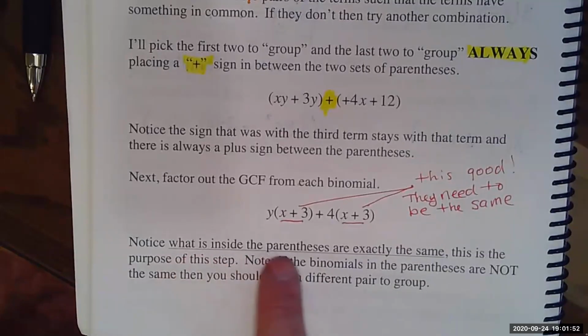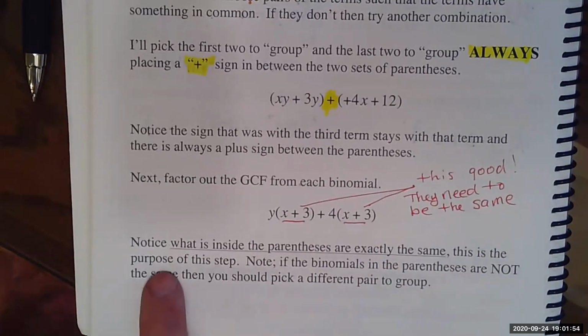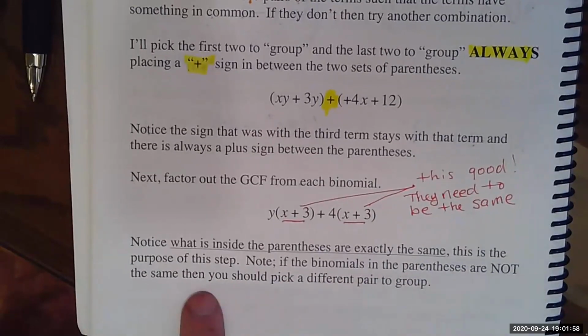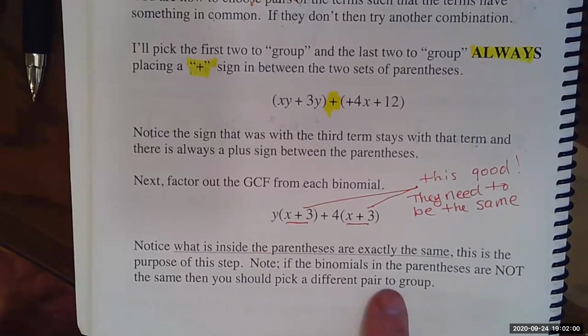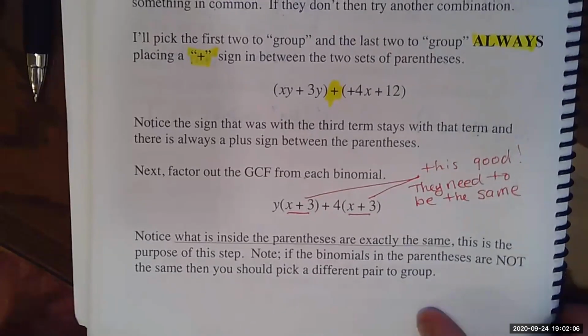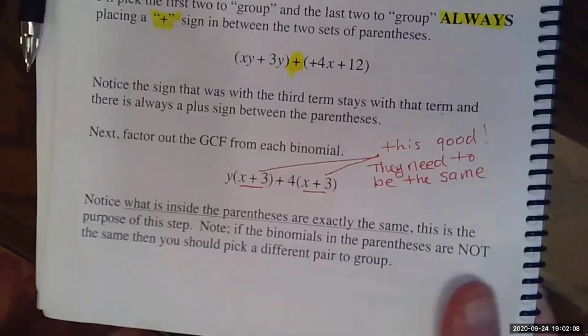All right, notice what's inside the parentheses is the same. This is the purpose of the step. If the binomials in the parentheses are not the same, then you should have picked a different pair to group. Try something else. Okay, now what do we do? Well, flip the page and let's see what the next page says.